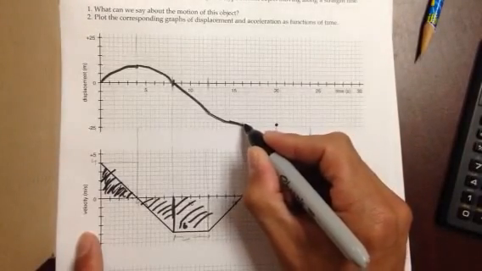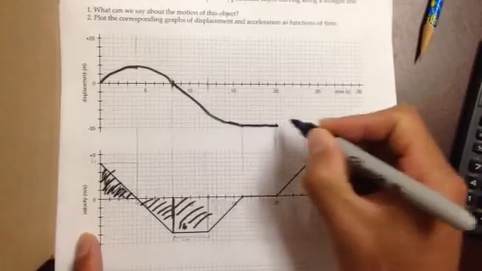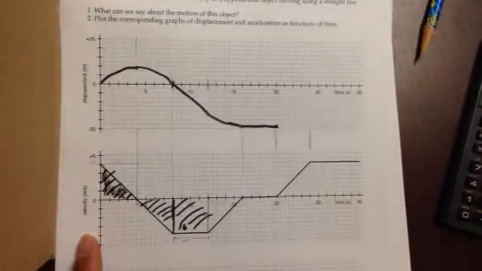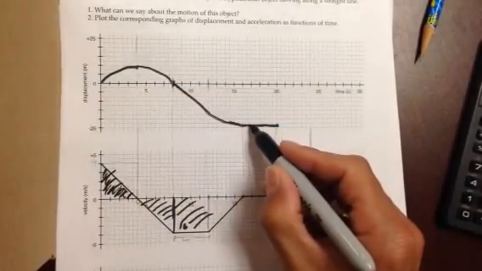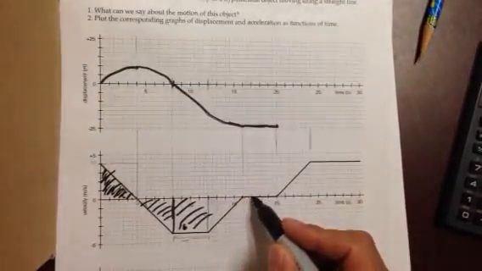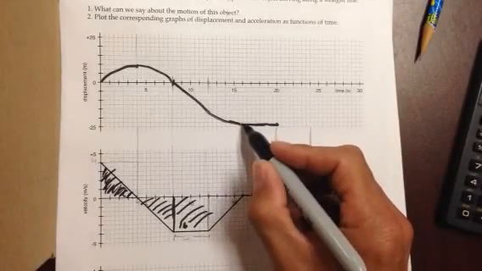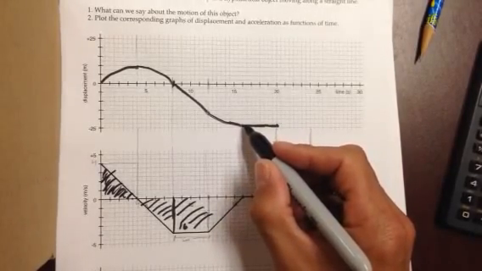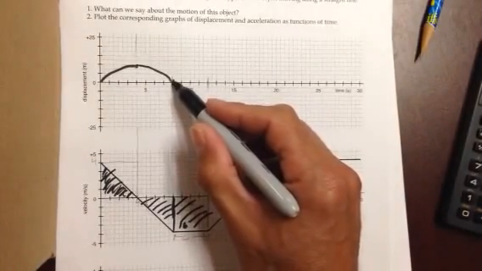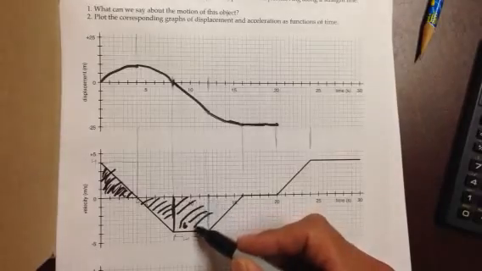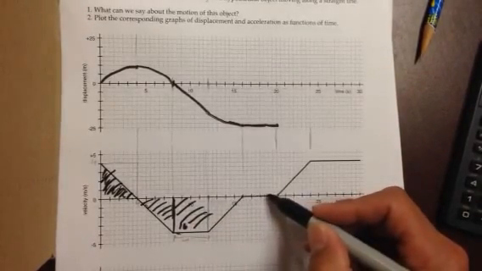So my position from my initial position stays constant. In other words, the displacement from the original position does not change, so I've got a flat line here. So this flat line corresponds to a flat line where our position does not change. This flat line does not correspond to a flat line, it corresponds to a slanted line, because here we don't have 0 velocity. Here our position is changing. Here our position is not changing.